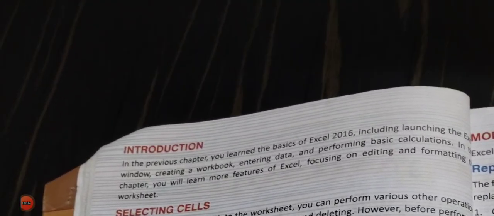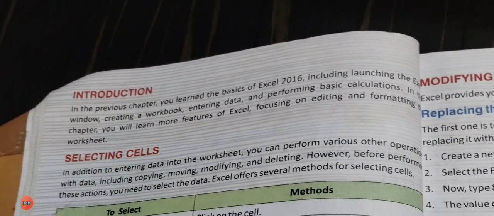Working with Excel. Introduction. In the previous chapter, you learned the basics of Excel 2016, including launching the Excel window, creating a workbook, entering data, and performing basic calculations. In this chapter, you will learn more features of Excel, focusing on editing and formatting the worksheet.